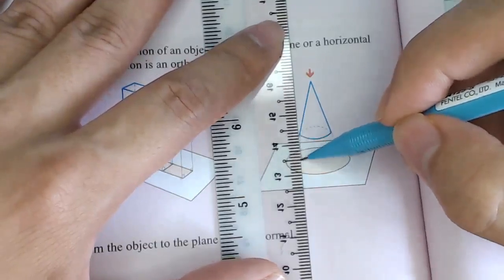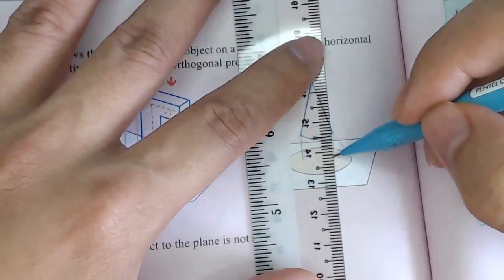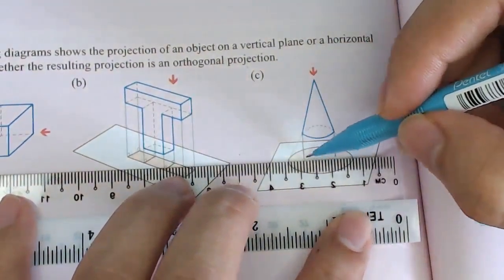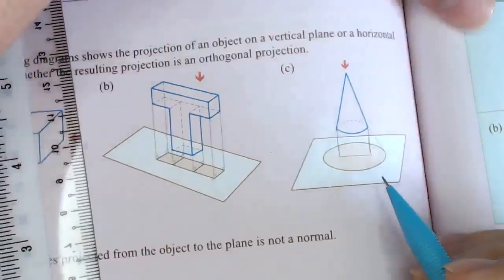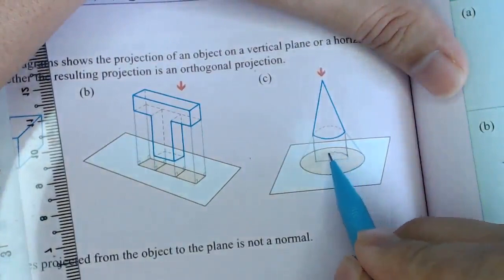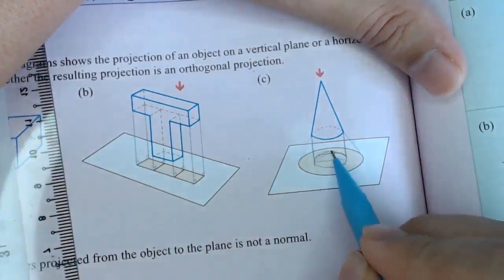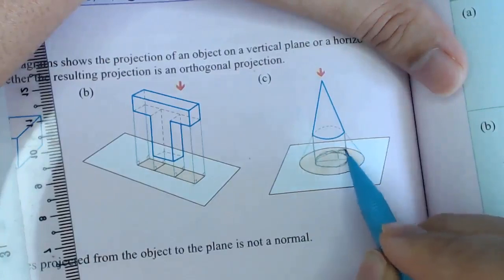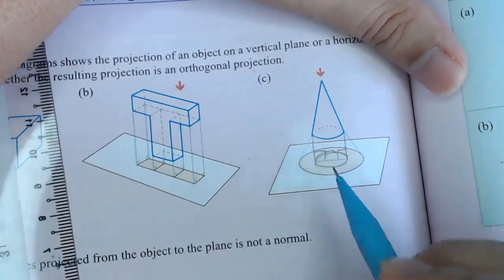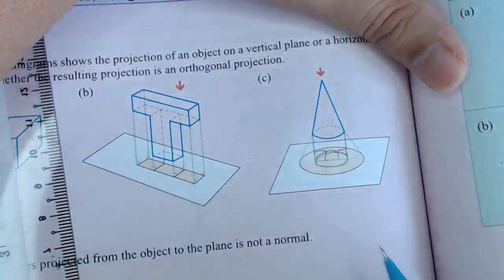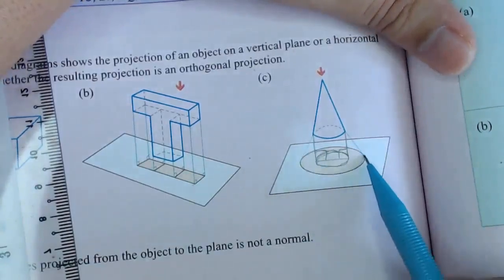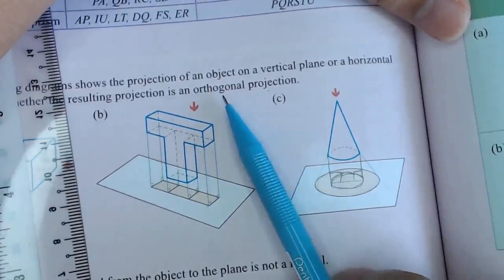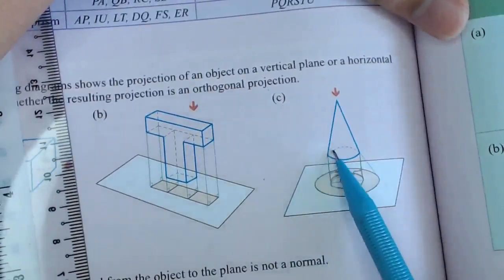from each point of the object, straight onto the plane like that. Wait, let me show you. It's supposed to go like that, and these two straight to the plane. So we get a diameter here, and the circle is supposed to look like this. Then we can call it orthogonal projection. This circle here, why? Because this line now is 90 degree to the image. So this is why this image is not formed from an orthogonal projection of this object.